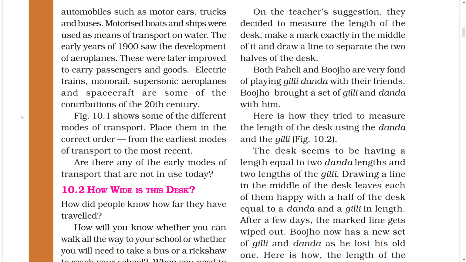Figures show some of the different modes of transport. Place them in the correct order from the earliest modes of transport to the most recent. Are there any of the early modes of transport that are not in use today?